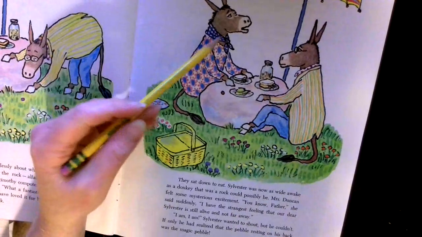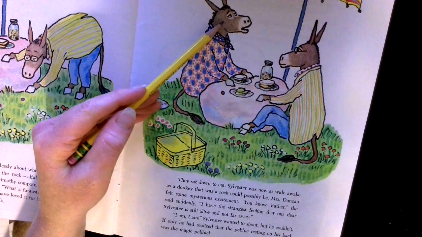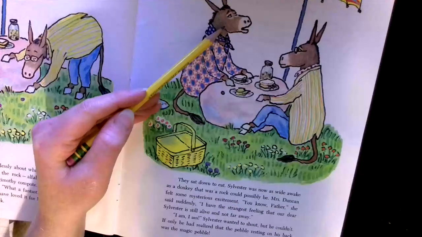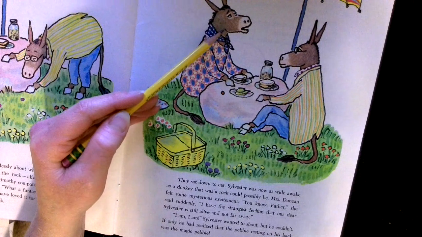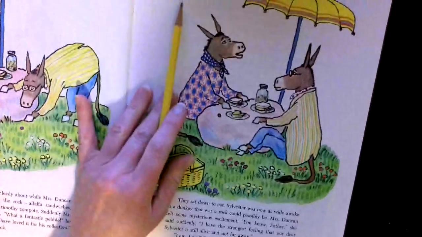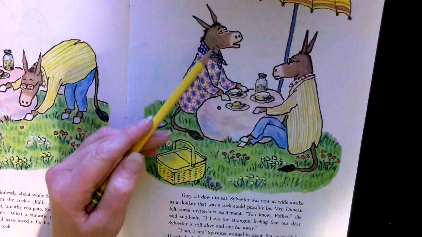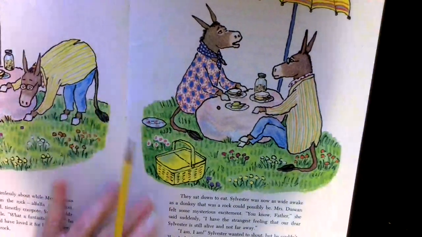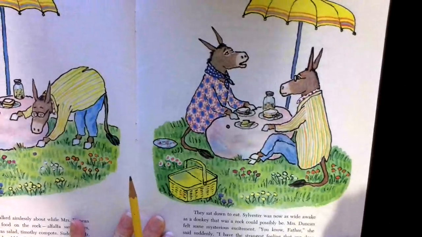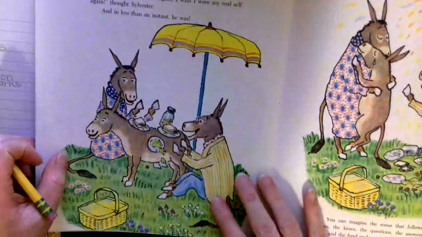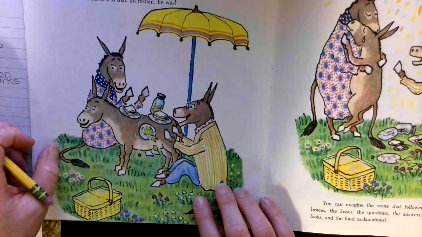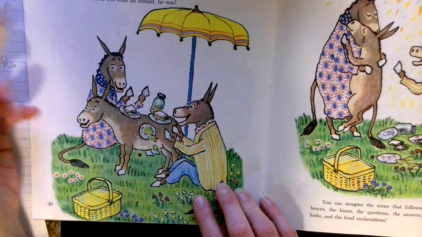Now we notice that the eyes are looking up. And that's when Mom's saying, "I have the strangest feeling that our dear Sylvester is still alive and not that far away." She's having a strange feeling. Oh, and then look at the emotion now.